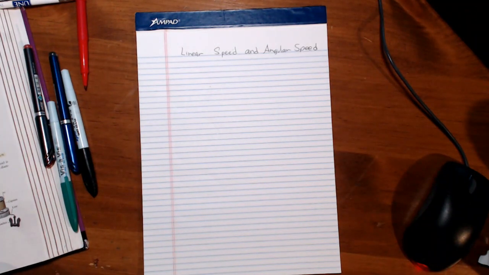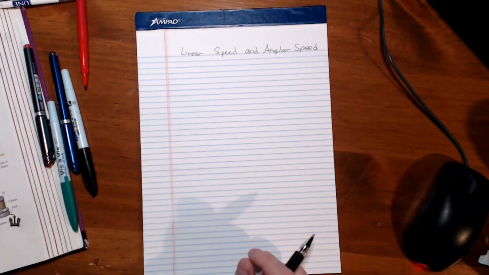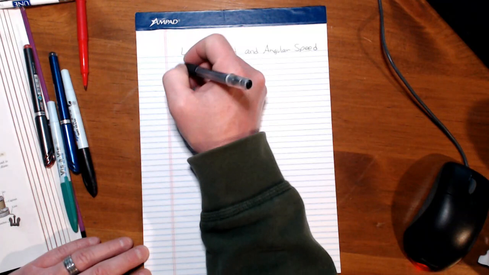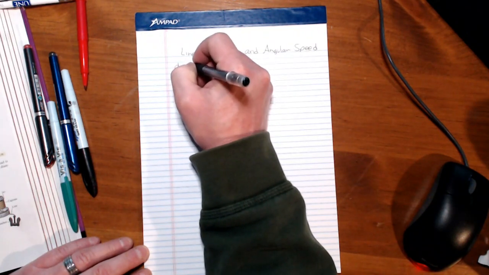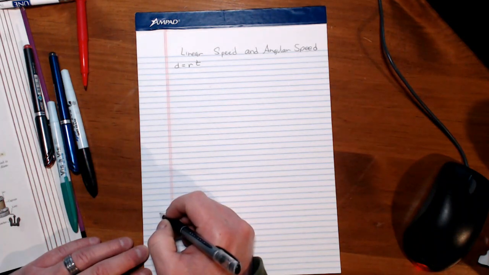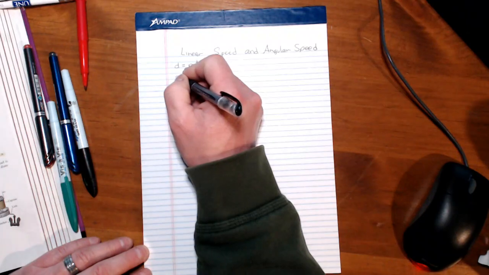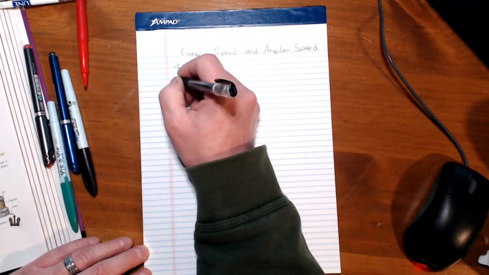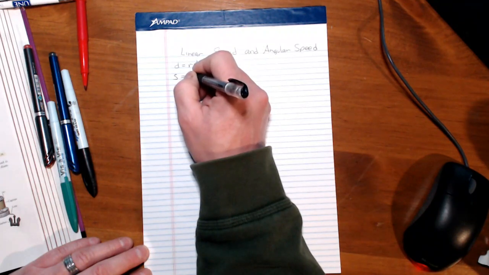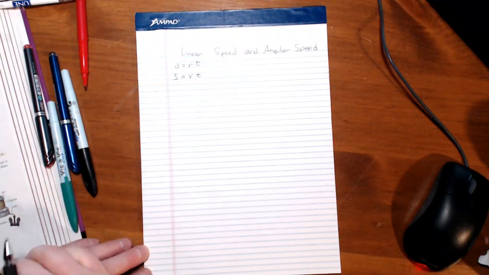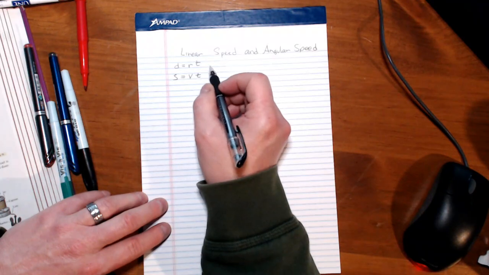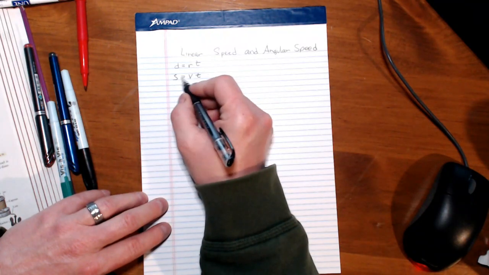Okay, in this video, we're going to look at the relationship between linear speed and angular speed. The formula that we know is distance is equal to rate times time. But instead of distance here, let's change it to s, and let's make our rate equal to velocity, and we'll call that times time. So we're still using distance equals rate times time, but here we're going to say that s is equal to v times t.